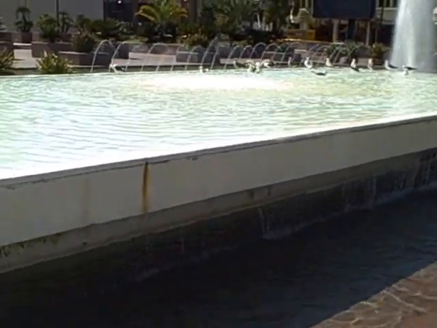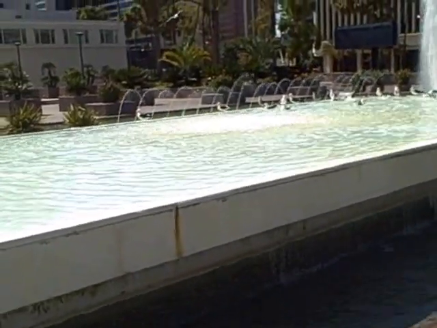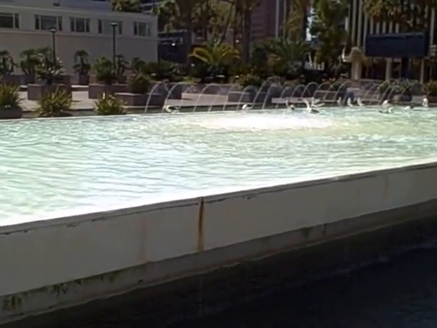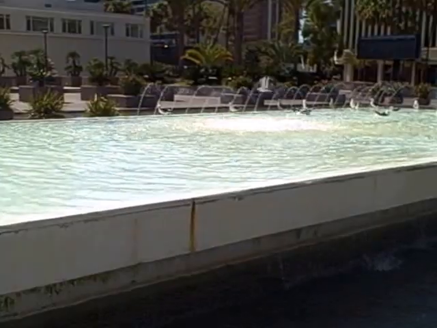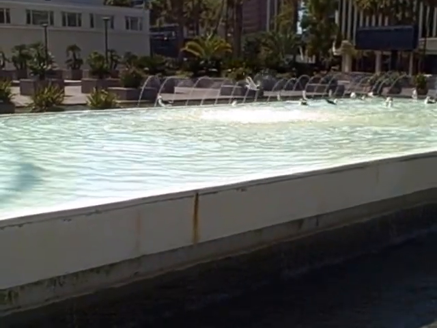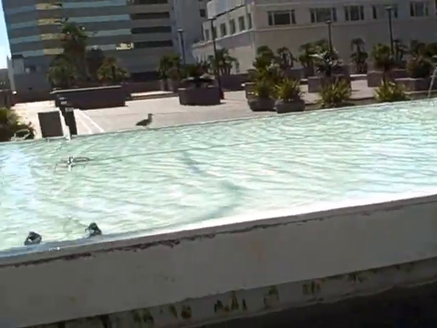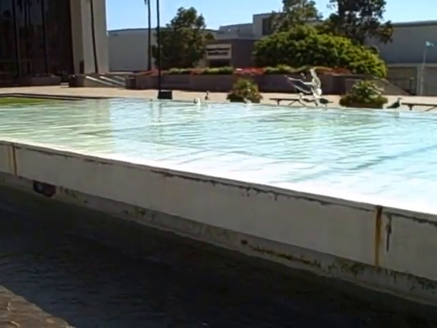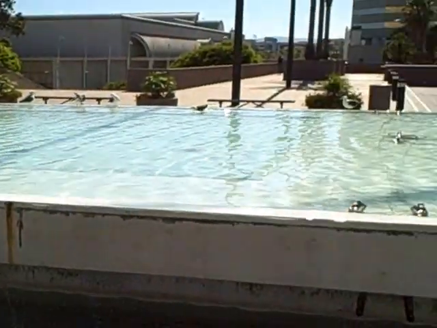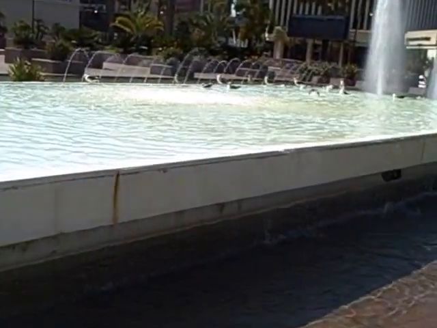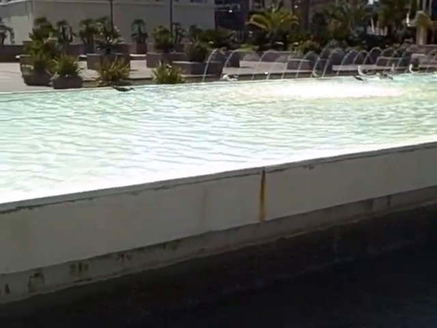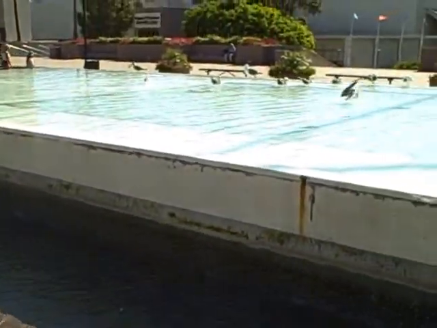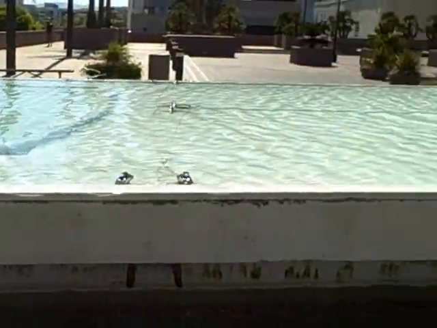Now, if my hypothesis is going to be confirmed by this field count, I would expect more birds to be on the side with the fountain. The null hypothesis would be that both sides would have a relatively equal number of birds, and that any difference in the number of birds on each side could be accounted for by random variation.